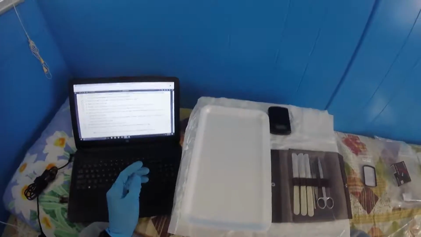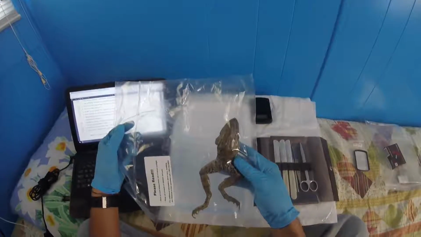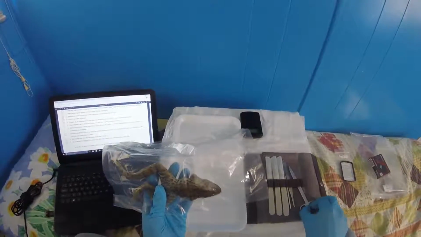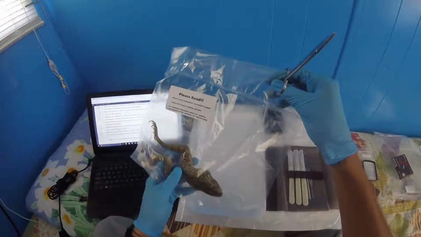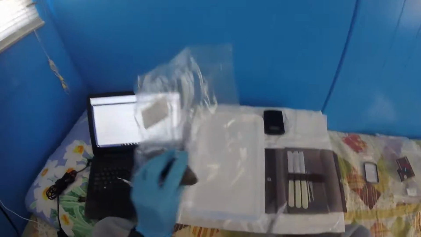Alright. So, here goes my frog. So I guess let's cut him open. I guess the best way would be to cut it this one.